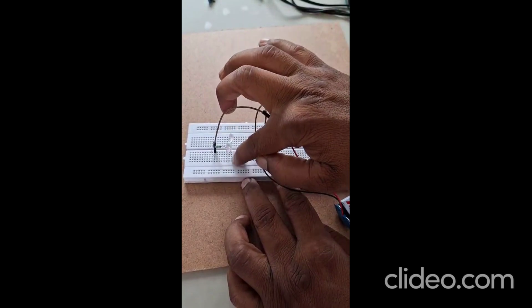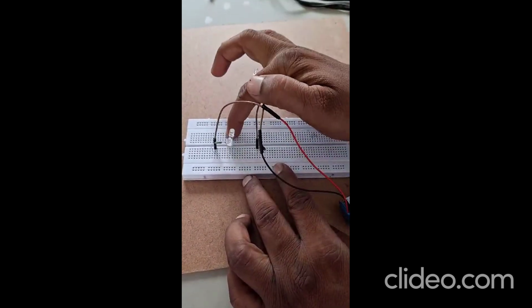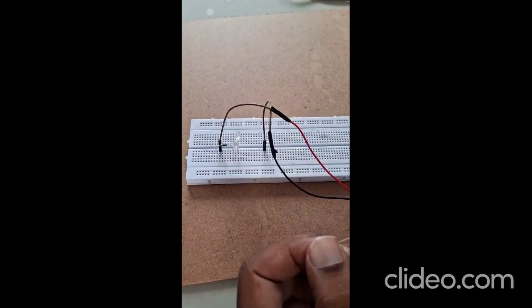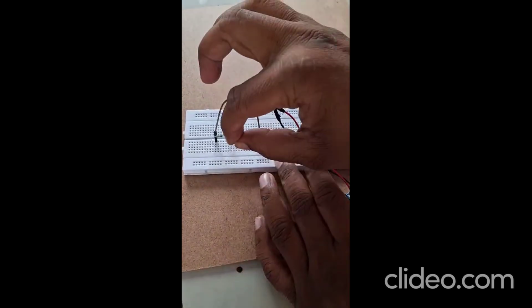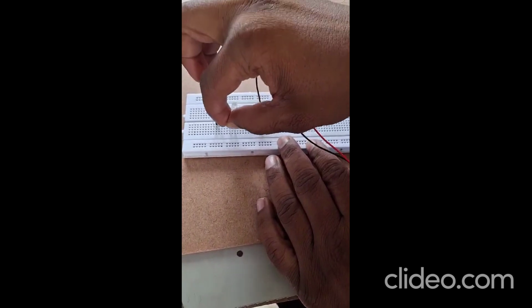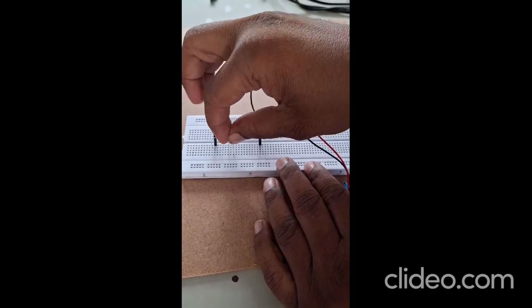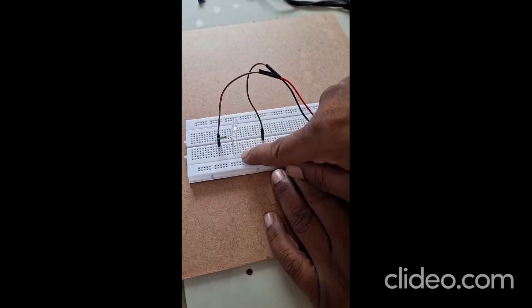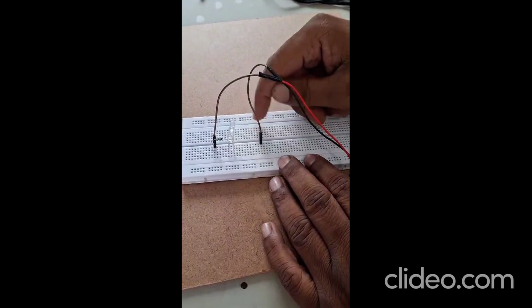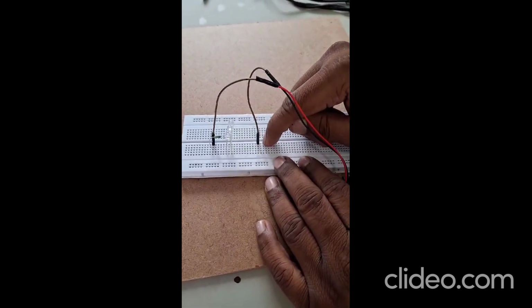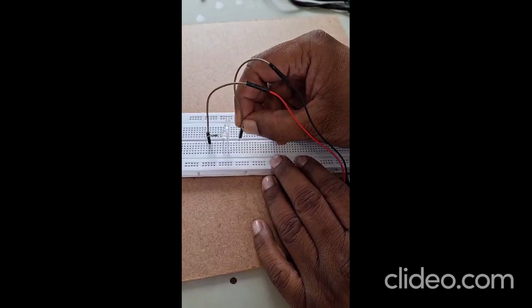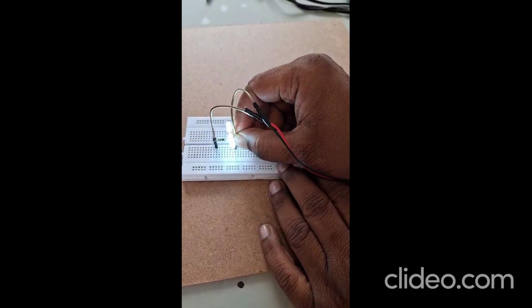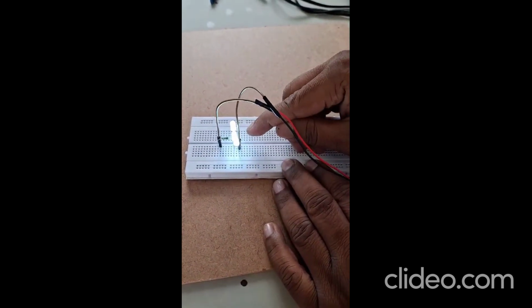Negative in the same column, positive in the resistor column, because that is the positive connection coming from the battery. Now all LEDs are connected. But the negative connection of the battery is here, so I have to move it to the negative column. See here, all LEDs are glowing now.